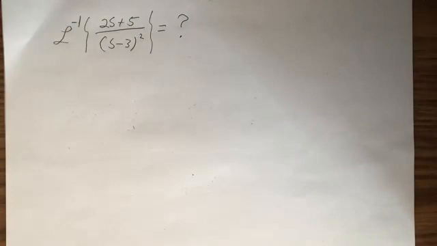Partial fractions. Okay, so everybody's trying to solve the inverse Laplace transform of this.